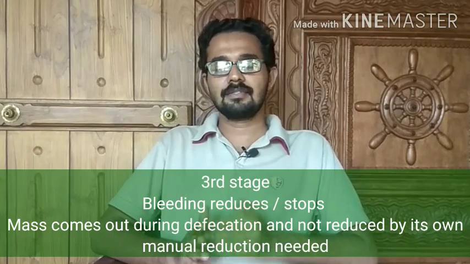No, it automatically reduces on its own. That is the second stage. And the third stage is, the bleeding will reduce. There will be very little bleeding, or sometimes there may not be any bleeding at all. There is no blood, but the mass comes out, and it will not go back automatically after defecation. You may have to apply some pressure. Initially less pressure is enough. You may have to push it, and that will reduce it. Without pressure, it will not go. That is the third stage.